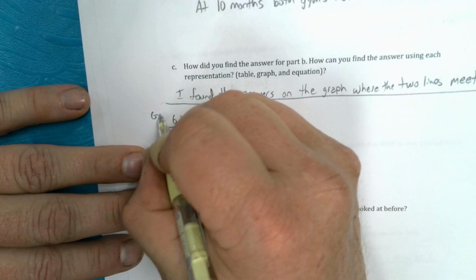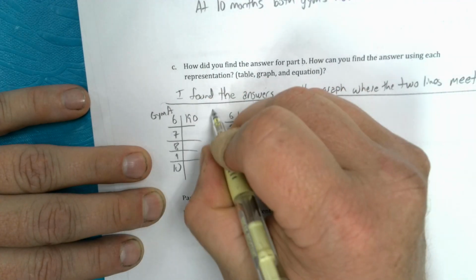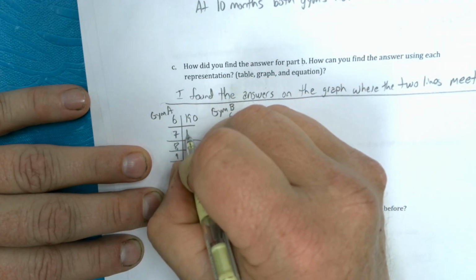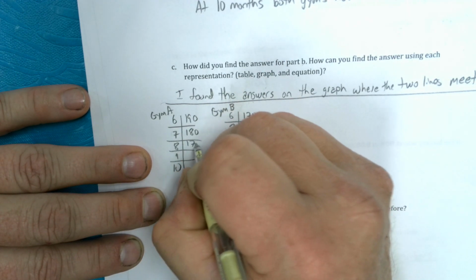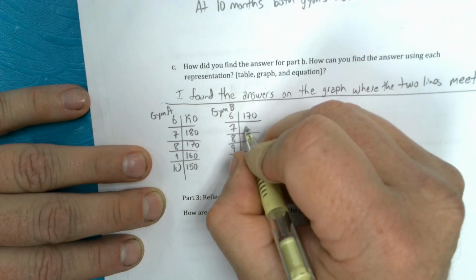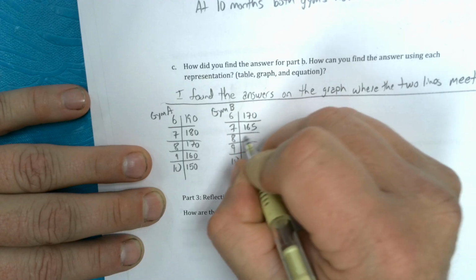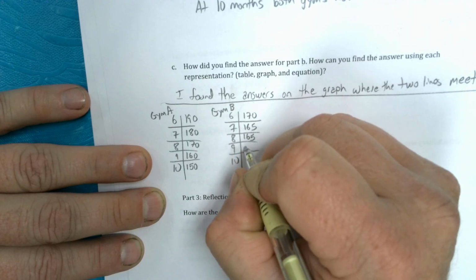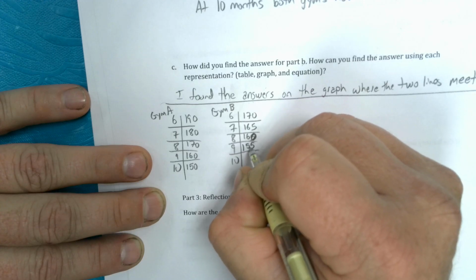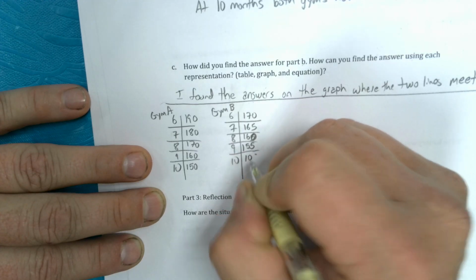This is gym A and this is gym B. So this is decreasing by 10. And this one is decreasing by 5. Sorry.